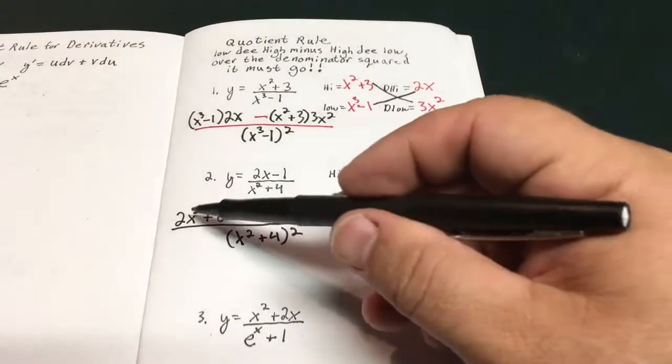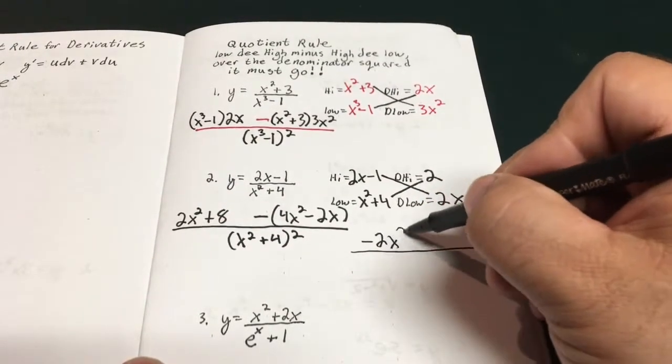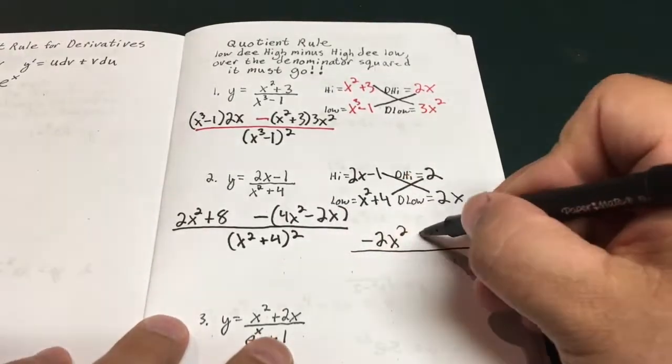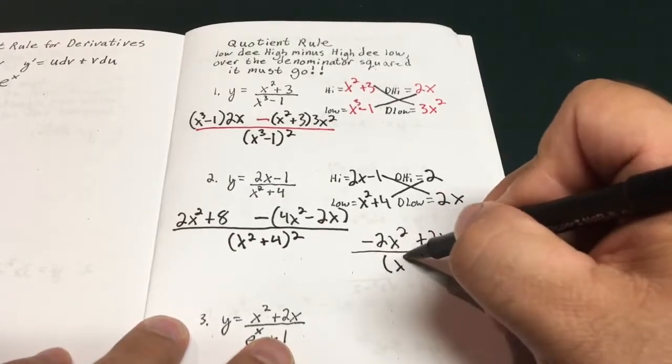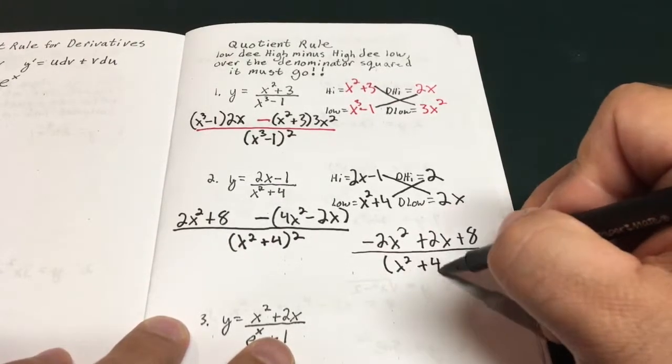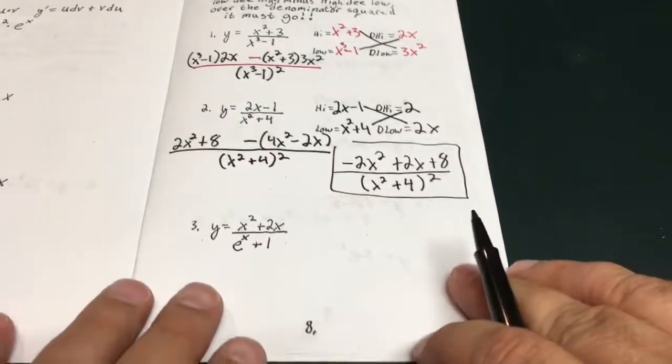Further simplifying this, 2x squared minus 4x squared, well, that's negative 2x squared, plus 2x, plus 8, all over x squared plus 4, the quantity squared. And that's it for number 2. Now number 3 looks a little bit more daunting.